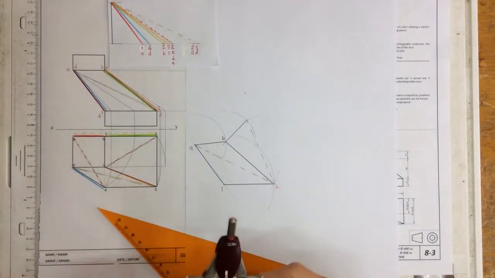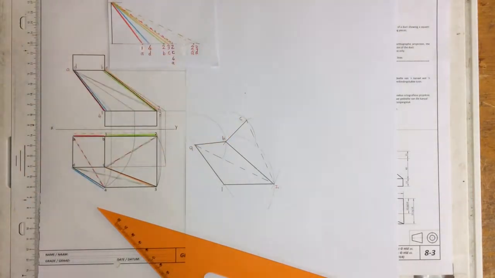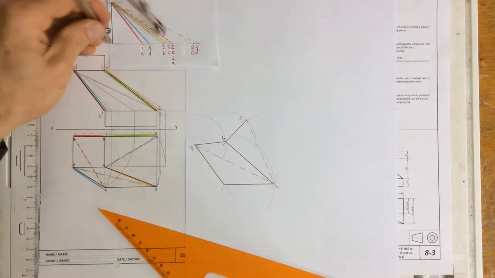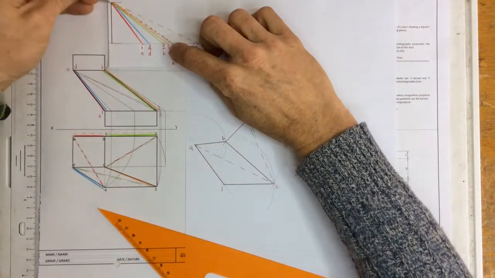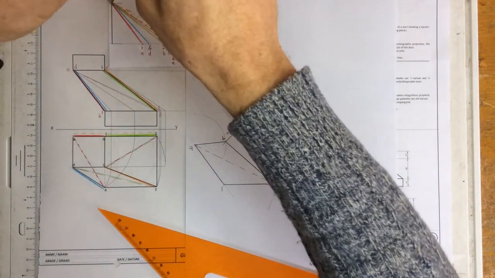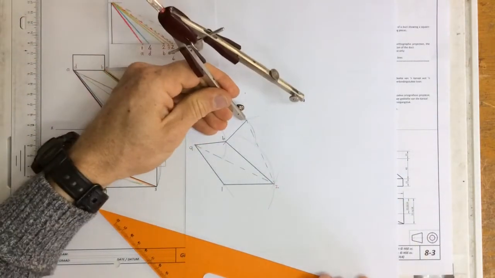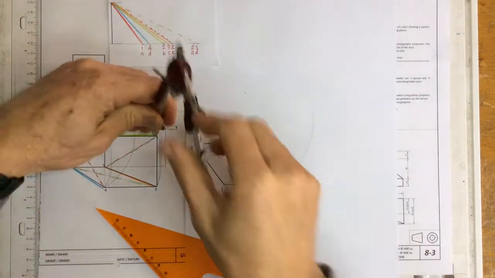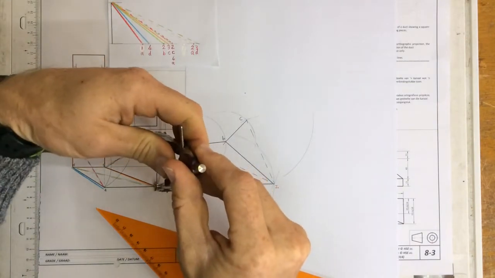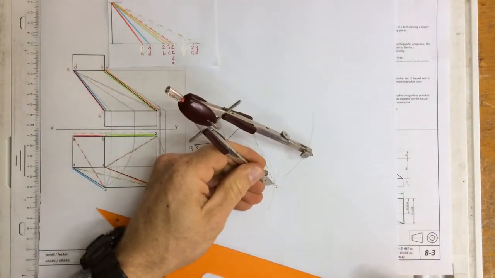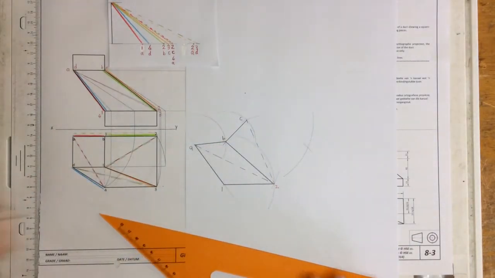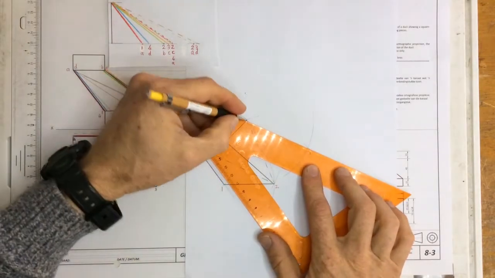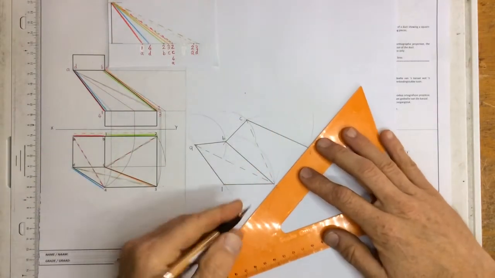Right. Found C. I need a true length distance between C and 3. There's C and 3. Go across here. C and 3, you can see I've marked it over there. Take the true length distance between C and 3 over here. There's C. And I'm going to make a nice long arc over there. I need a true length between 2 and 3. There's the true length of 2 and 3. Go to 2 and arc off over there, and I will find point 3. I can now draw a line going from C to 3 and from 2 to 3.